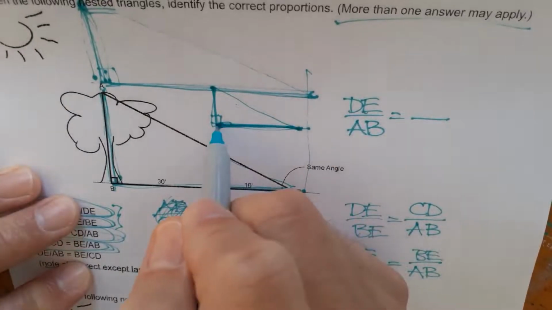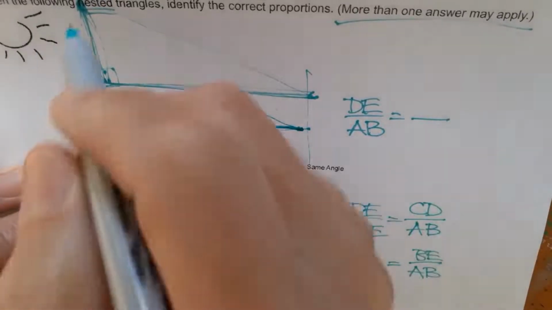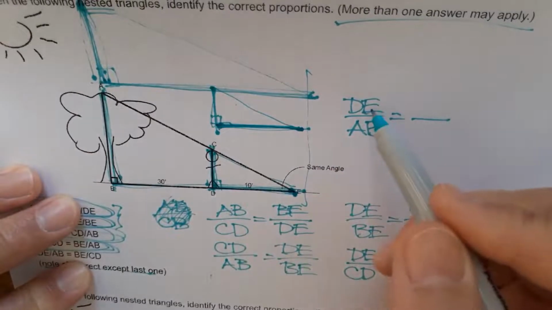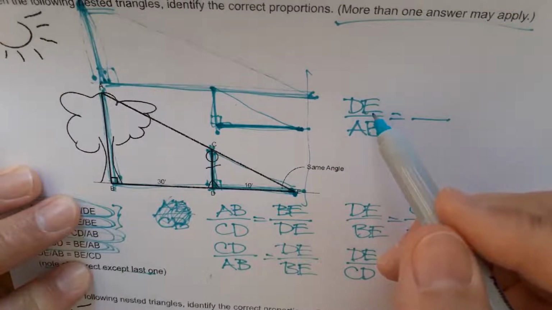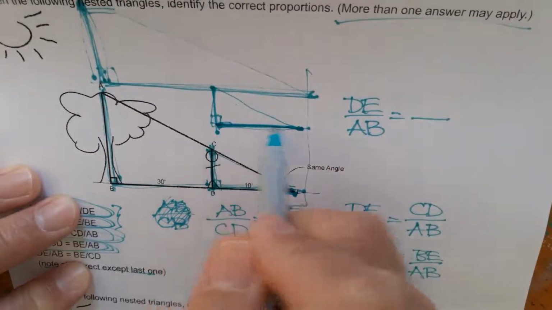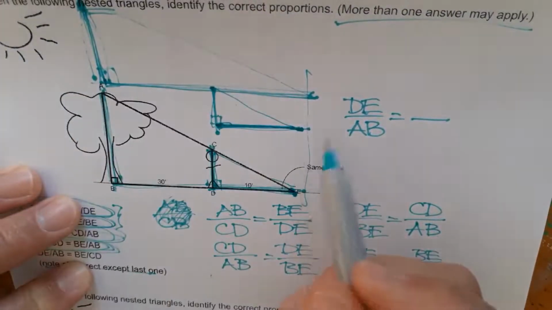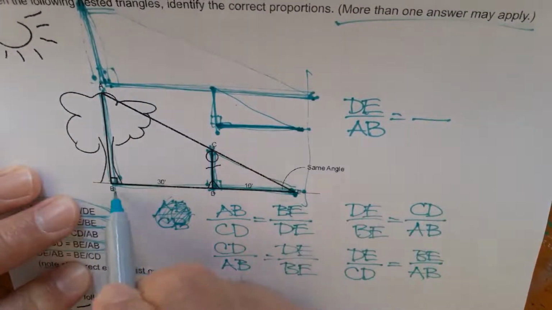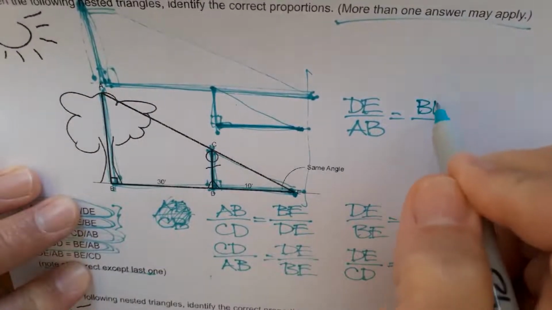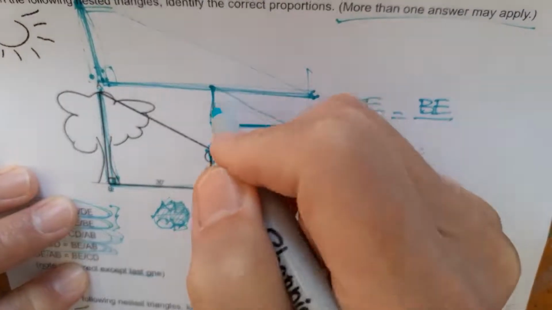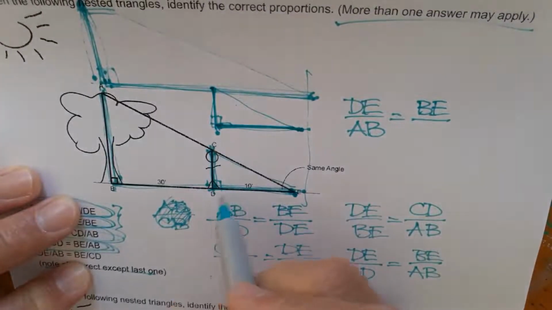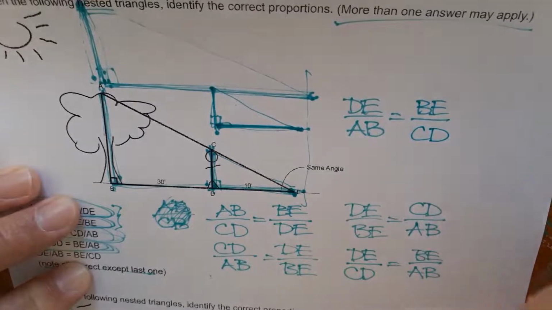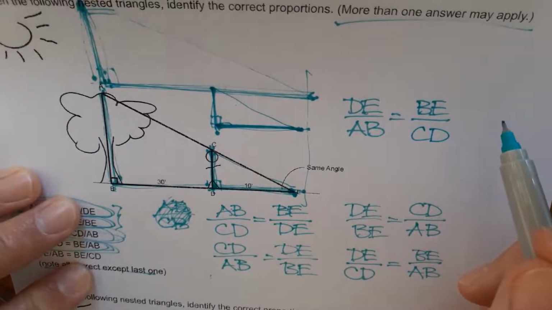So we went small base to large height, right? DE to AB, small base to large height. Now we would go large base, BE, to small height, right? CD. I'm okay with that too. It's the same order, it's going to work.